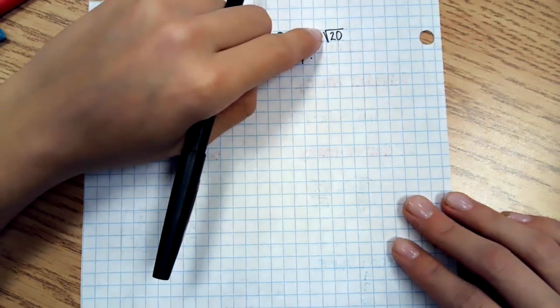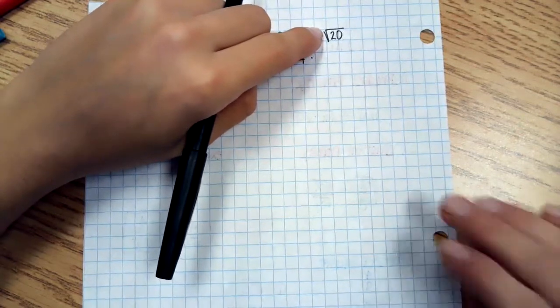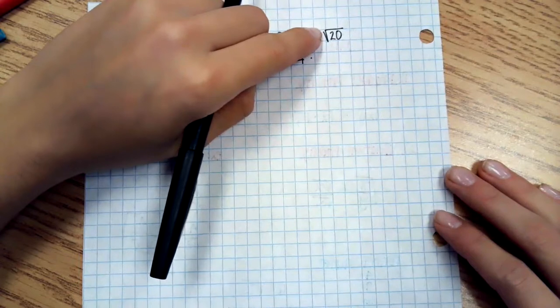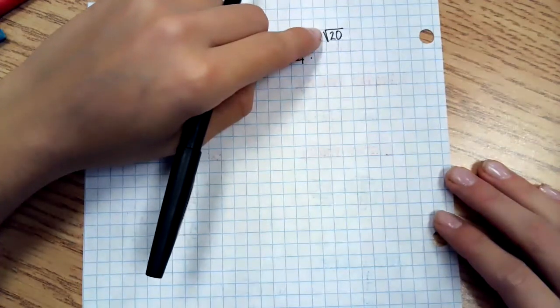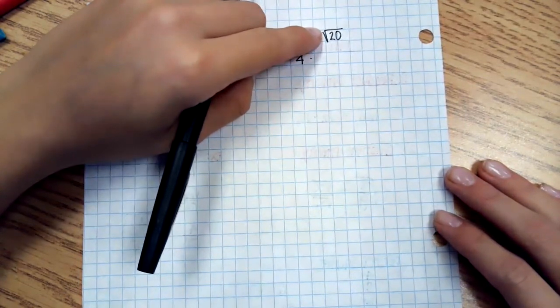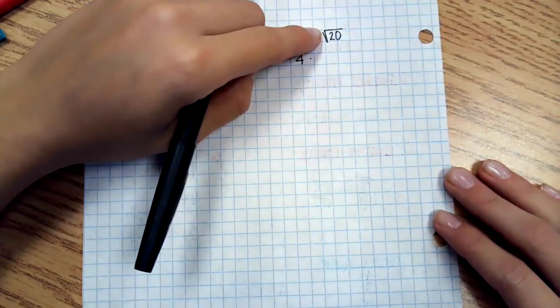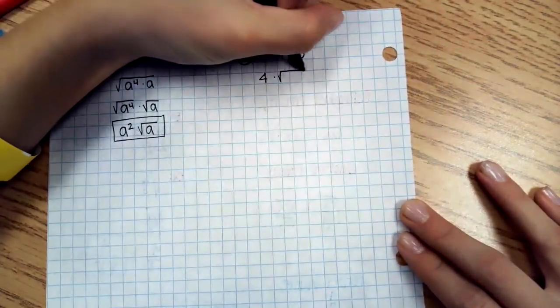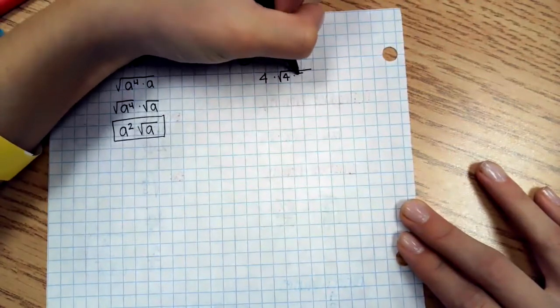And I'm thinking of my factors of 20, and my first thought is 2 times 10. But 2 and 10, neither of those are going to be perfect squares, so that's not going to work. So I've got to move on. From there, I'm thinking nothing times 3 gives me 20. Oh, but 4 times 5. 4 is a perfect square. So this can be broken down into the square root of 4 times 5.